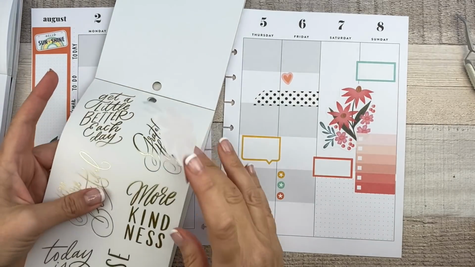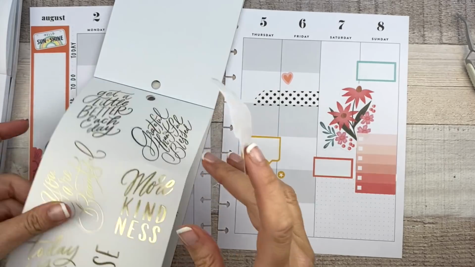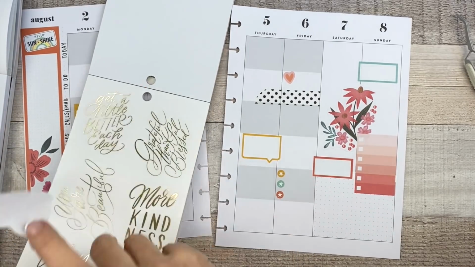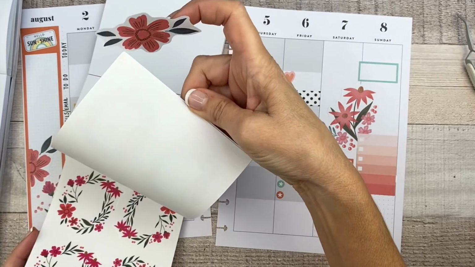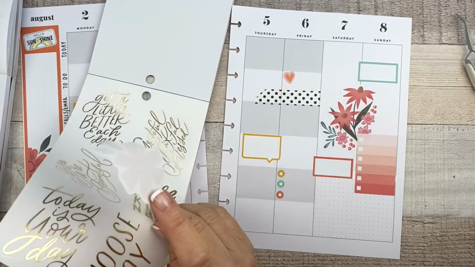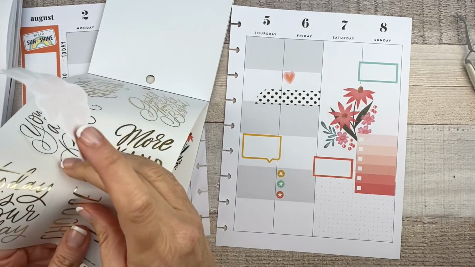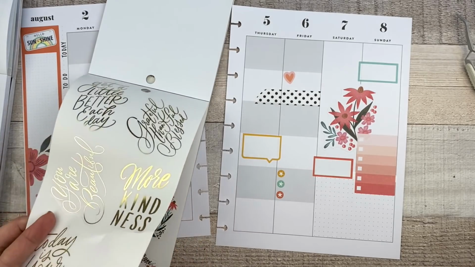I'm wondering if I should bring in a quote. More kindness. Is that only one page of quotes in here? That's interesting that there's one page of quotes in the middle. I like this Choose Joy, actually. Let's grab that one. I don't know if it's going to be the right size, but we'll try it.